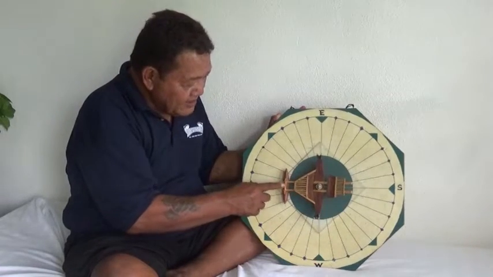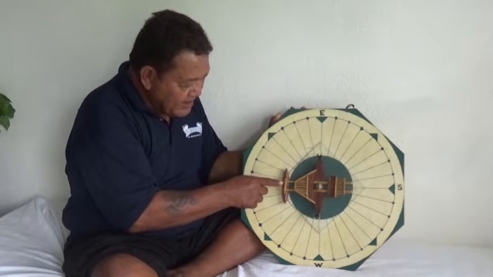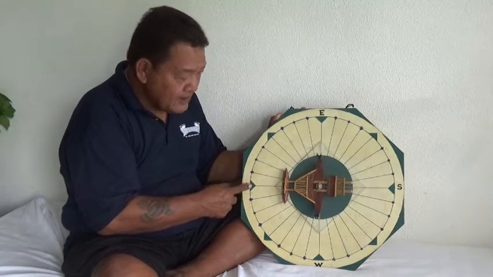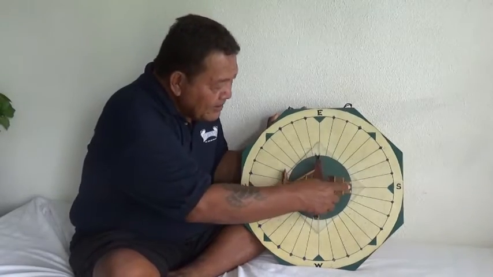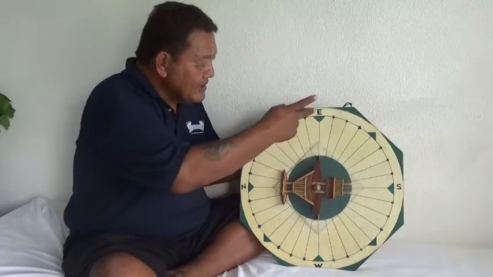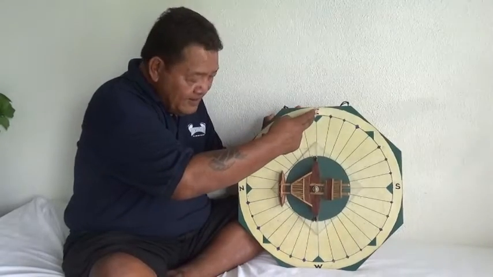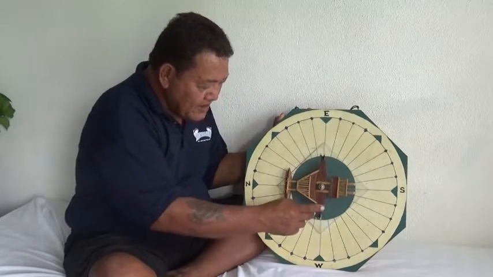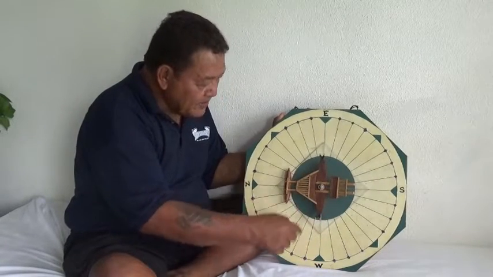And then the star that's supposed to be in the mouth of this outrigger arms is the North Star. And in this one is the Southern Cross. So this is the rising of the altar, the front, and the setting of the altar, which is west, is where the canoe is pointing now.